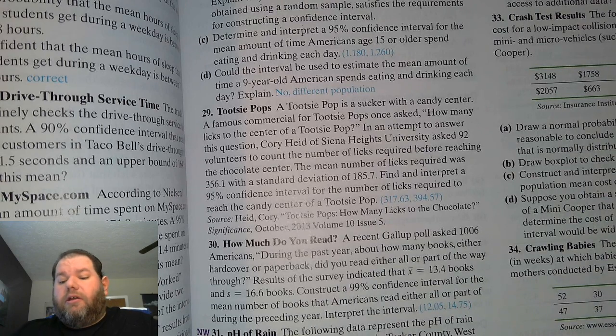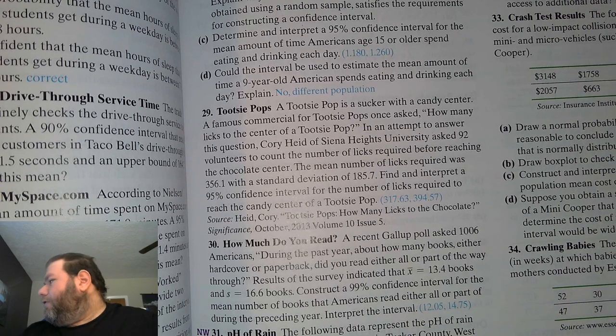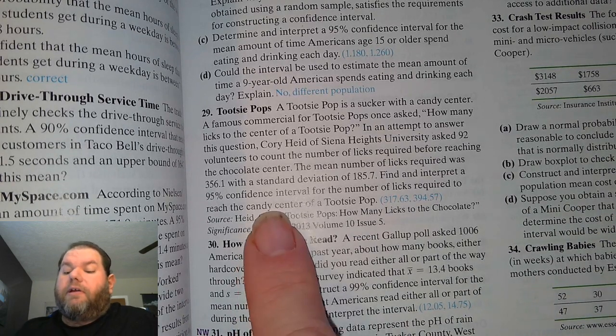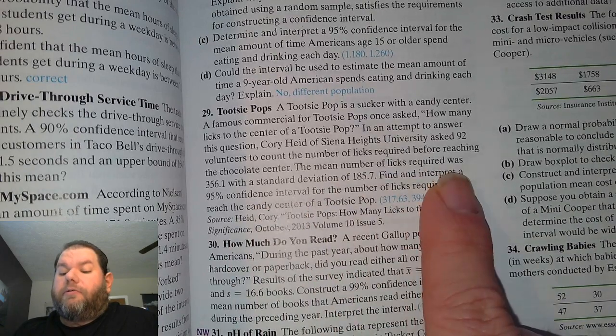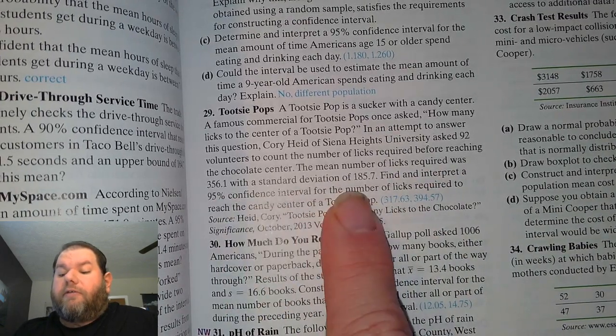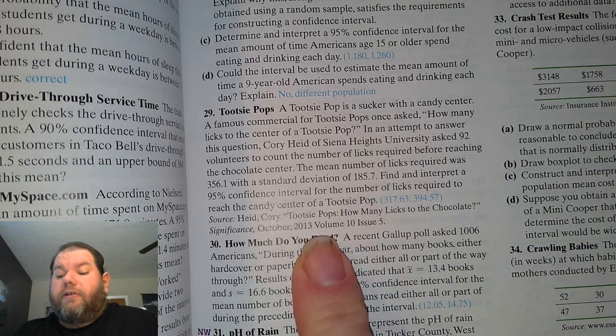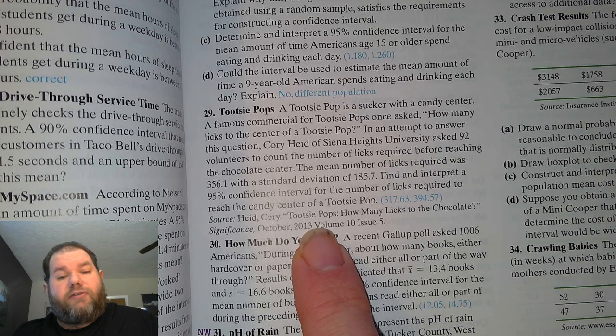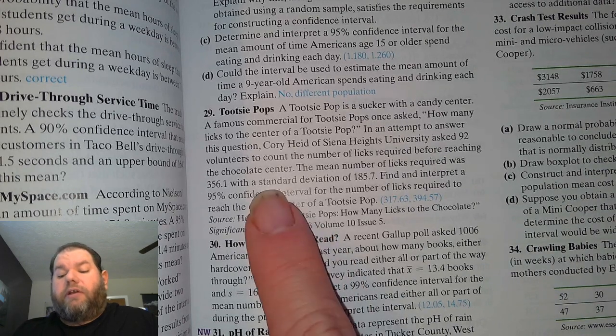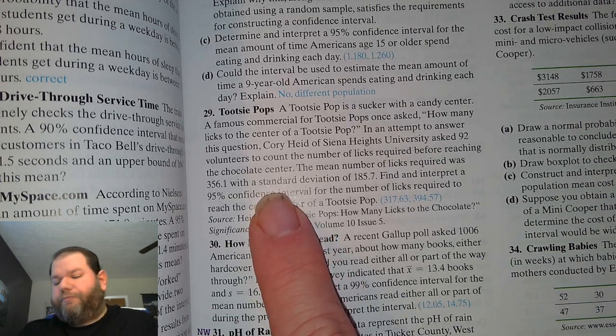Sometimes you'll have to figure out what they're asking. If you look at the problem above, it says the mean number is that with the standard deviation of that. Now, it doesn't necessarily say that that's either a population standard deviation or a sample standard deviation.